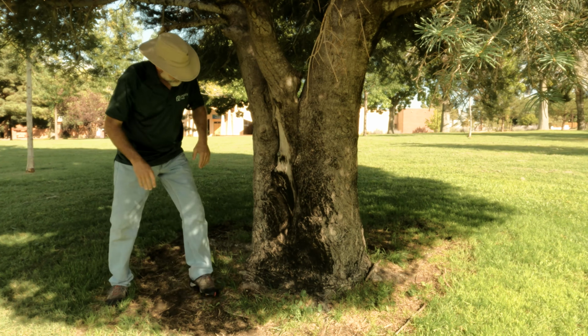That sounds hollow. Yeah, anytime that you tap on the bark and it sounds hollow and you can peel it off like that, that's not a good thing. There's bugs in there? Yeah, so there's some earwigs and things.